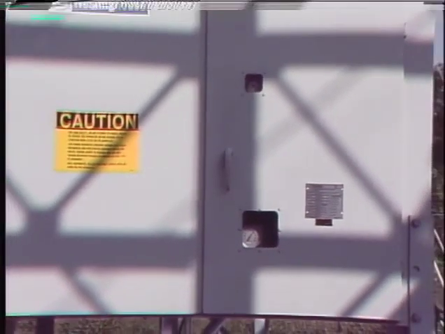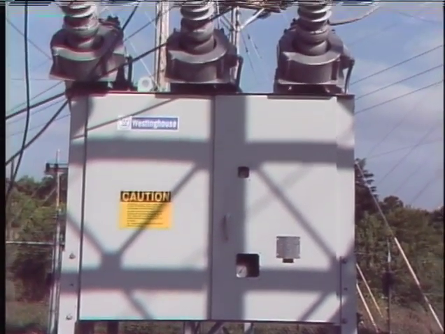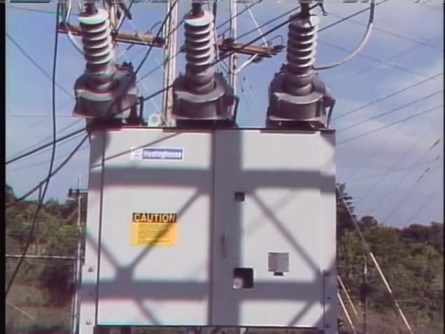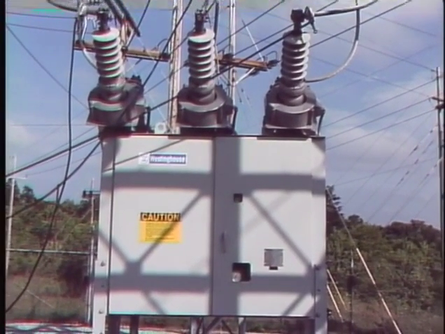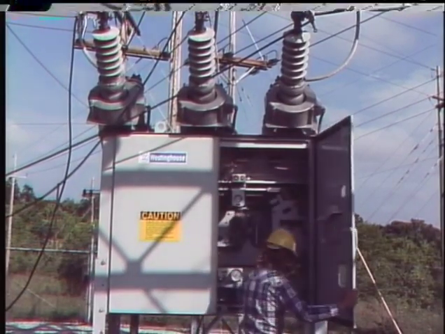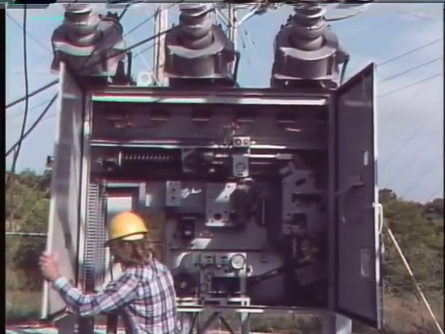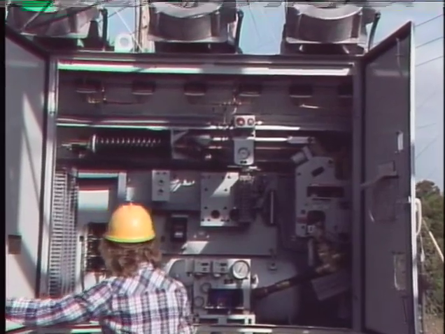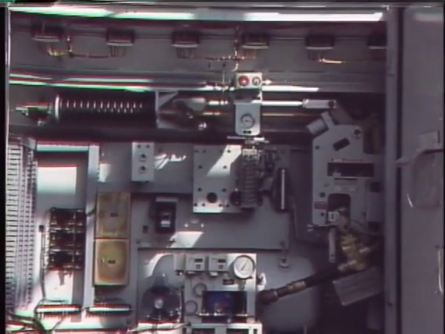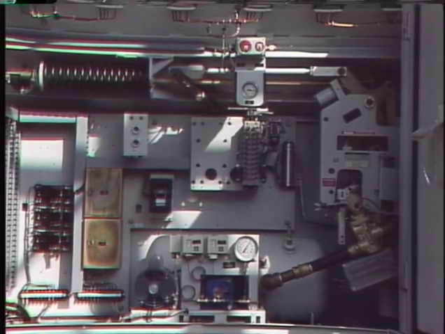The specific tasks we're going to look at include draining water from the compressed air reservoir, checking the compressor oil, filter, and belt, checking for air leaks, checking pressure switches, and determining how many times the breaker will operate on a full tank of air. Before work begins on a pneumatic operating mechanism, the stored energy of the compressed air must be blocked or discharged to prevent the mechanism from operating.